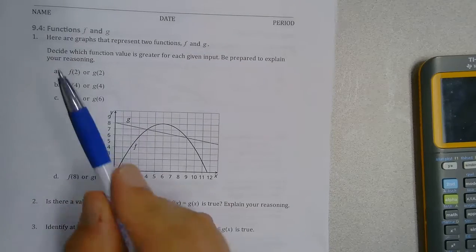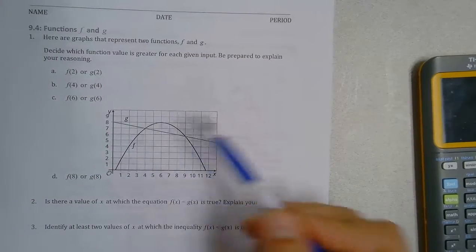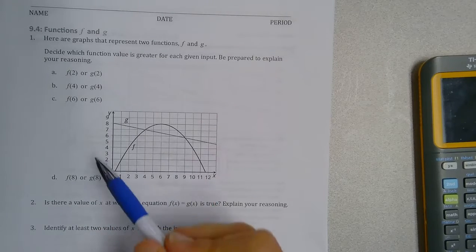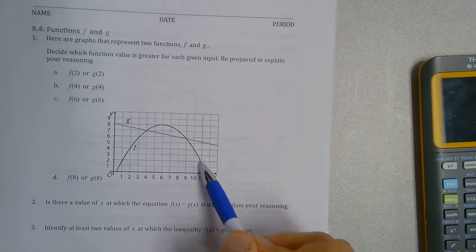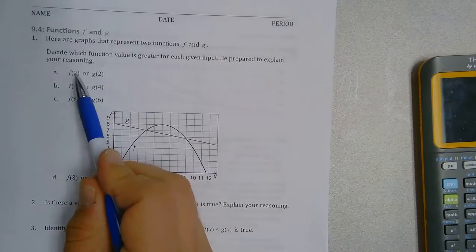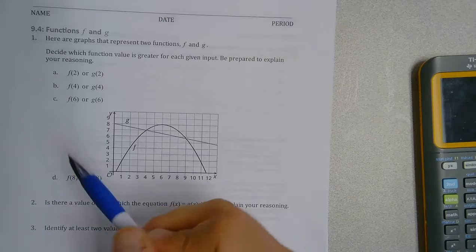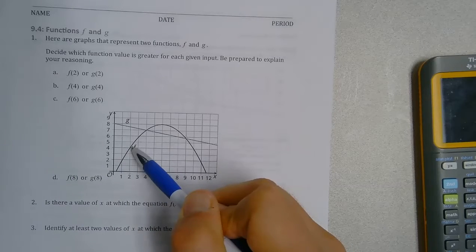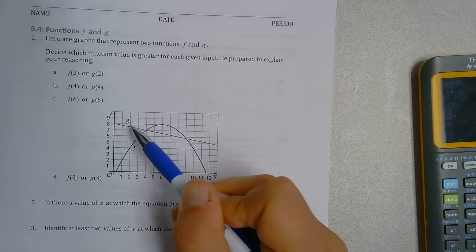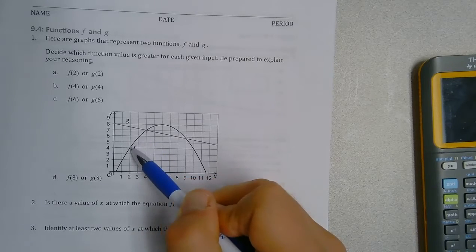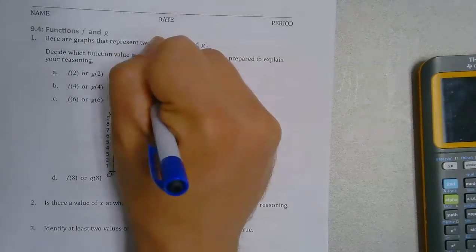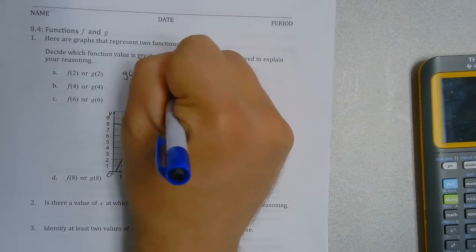So what we're going to do now is compare two functions f and g. I notice that g is a decreasing linear function and f is a parabola or a quadratic function. So which one's bigger, f of 2 or g of 2? If I look at the value of f at 2 and the value of g of 2, I notice that for g of 2, the line is above f of 2. So I would say g of 2 is greater than f of 2.